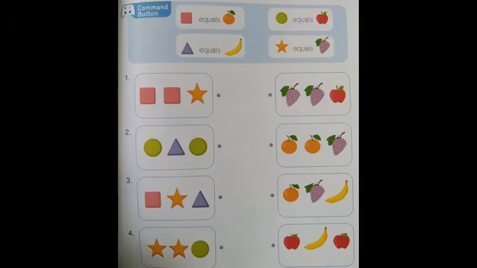Okay, we'll do some examples of those ourselves next week. This week, I would like you to go to page 49 and to try and solve the code. So this set of instructions, this algorithm, is showing us that on one side we've got square, circle, triangle, and star, and they mean something different on the other side. So a square means orange, a circle means apple, a triangle means a banana, and a star equals grapes.